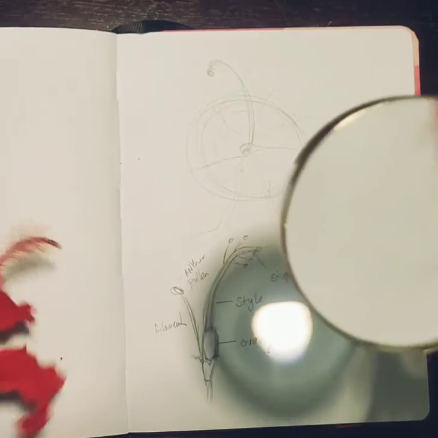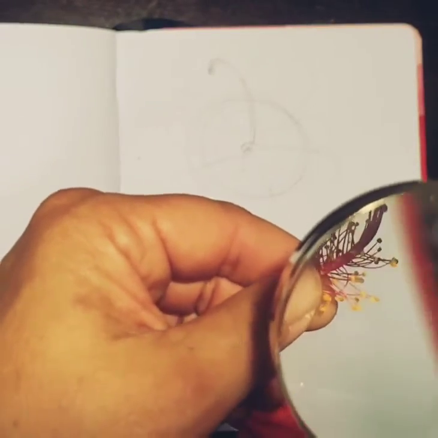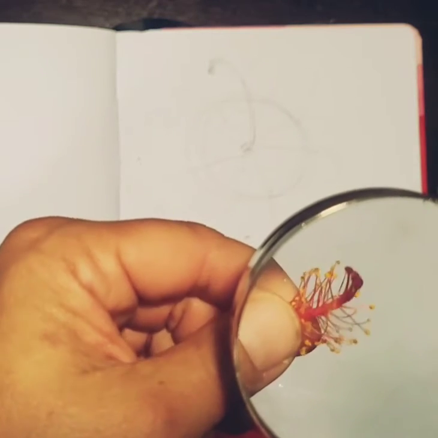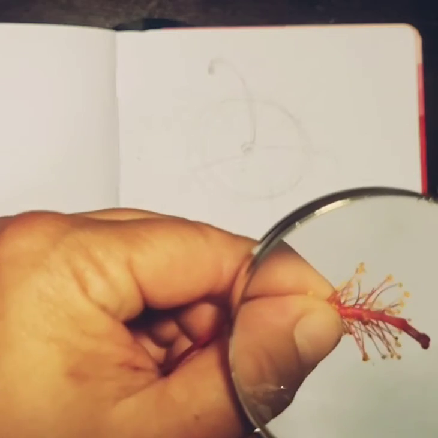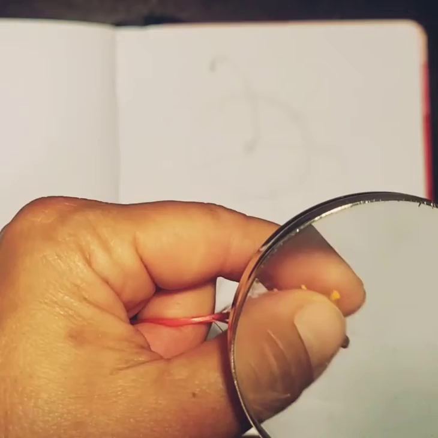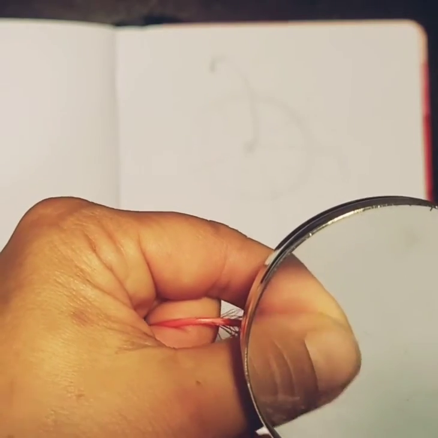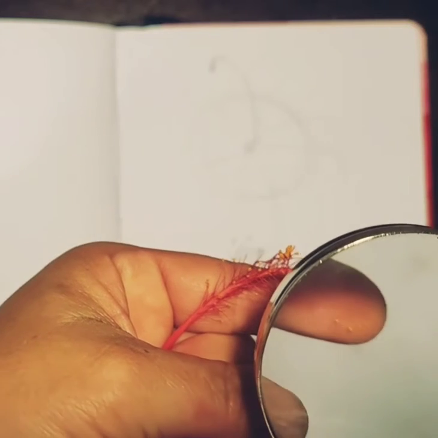So I'm going to see if I can make this work. So there's the stigma, and there's your anthers with the pollen. See if I can stain my finger so you can see.